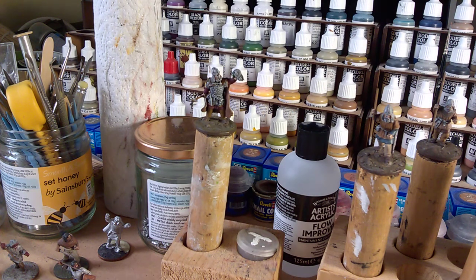Hello, this is an introduction to the idea of painting complex surfaces. An introduction, and I'm just going to briefly also look at an essential aspect of painting complex surfaces which you need to bear in mind, and that is underpainting.